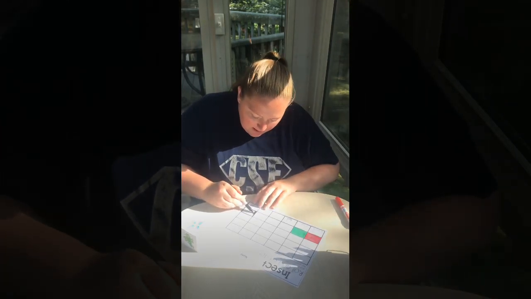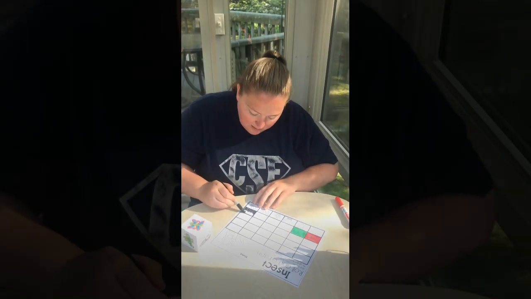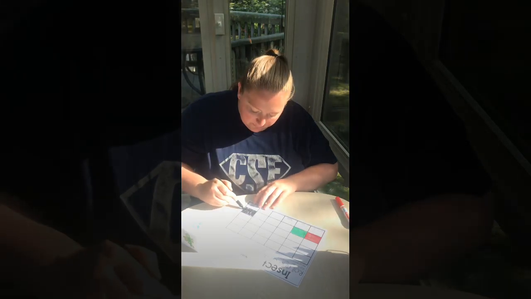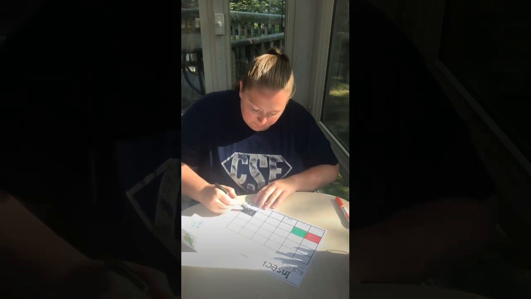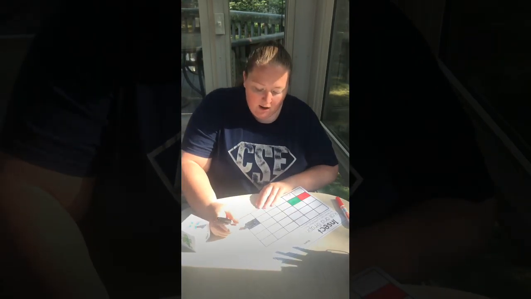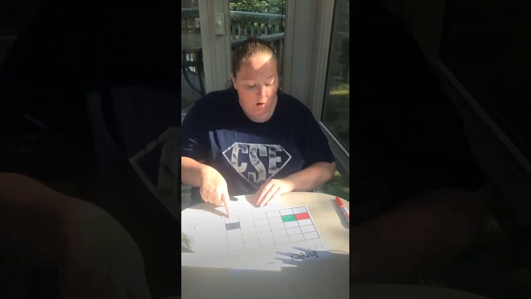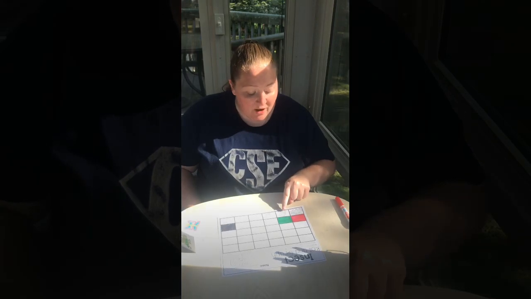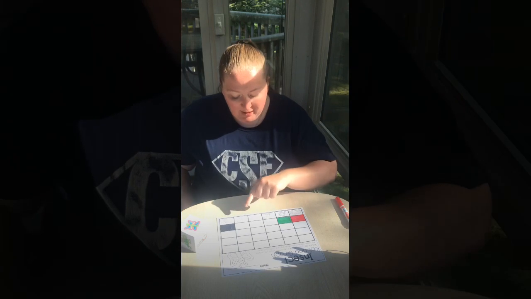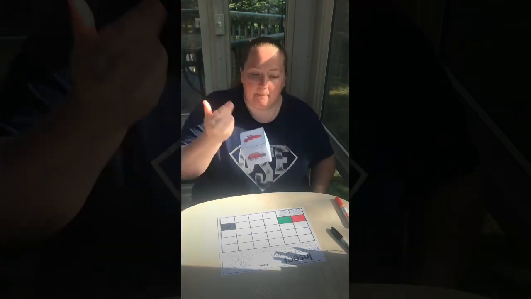And color it in, doing your best to stay within the lines. Okay, so far I have rolled 1 fly, 1 grasshopper, and 1 ladybug. And I have no ants, butterflies, or bumblebees. Let's roll again and see what I get.